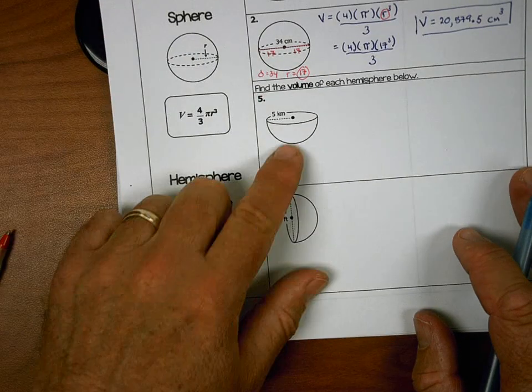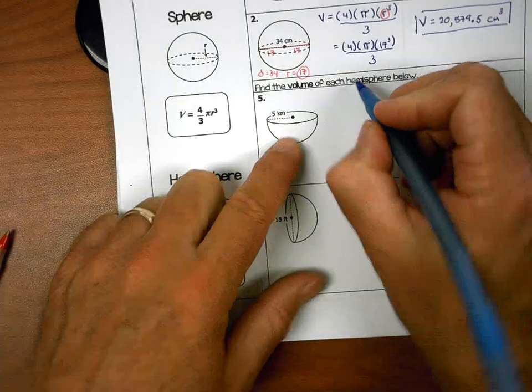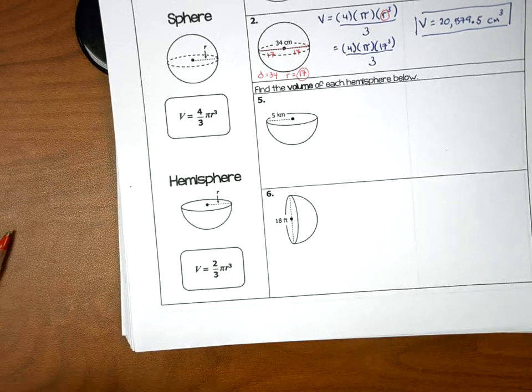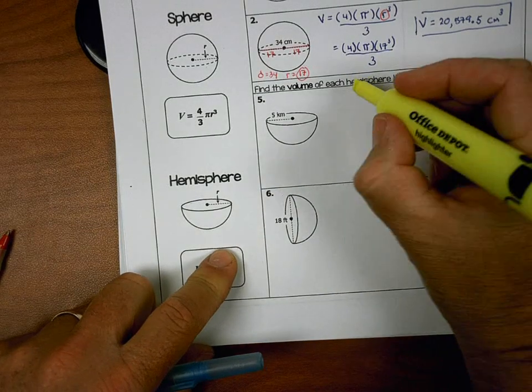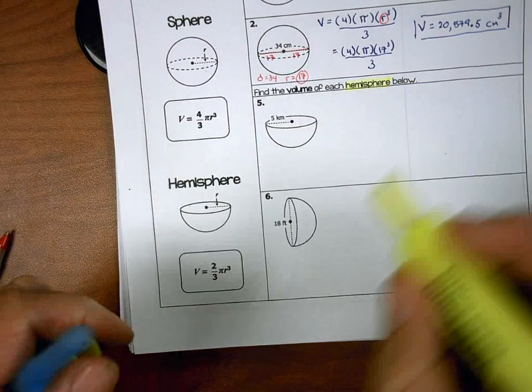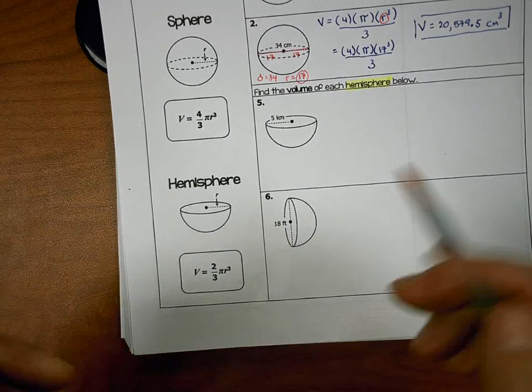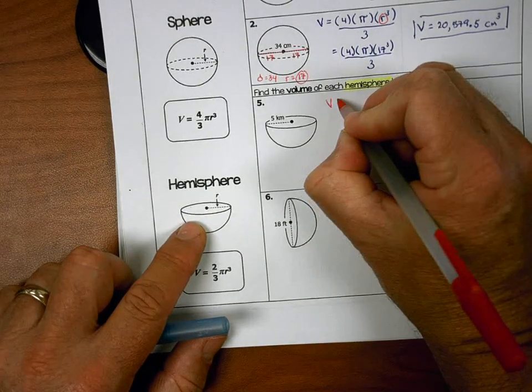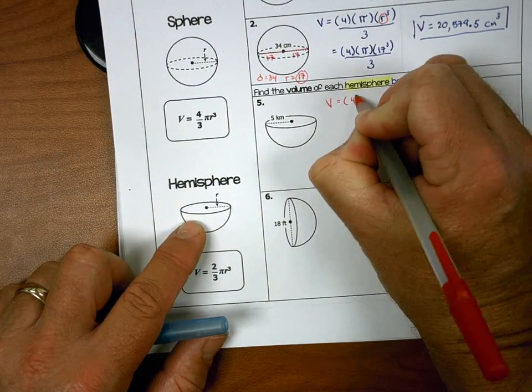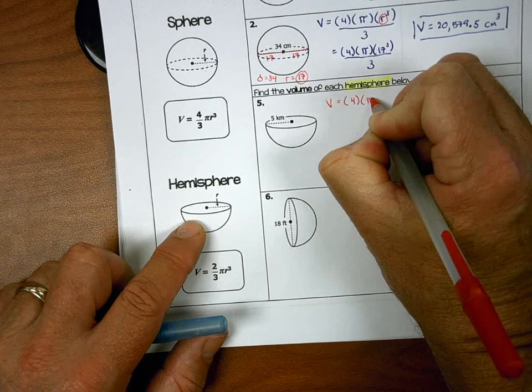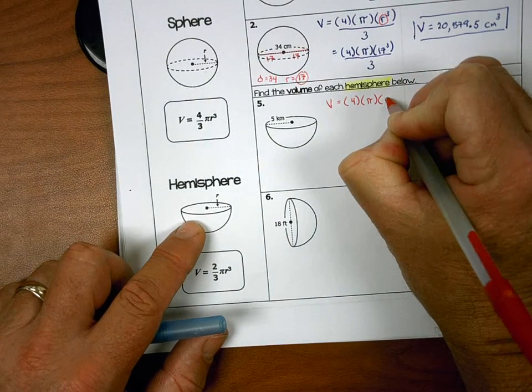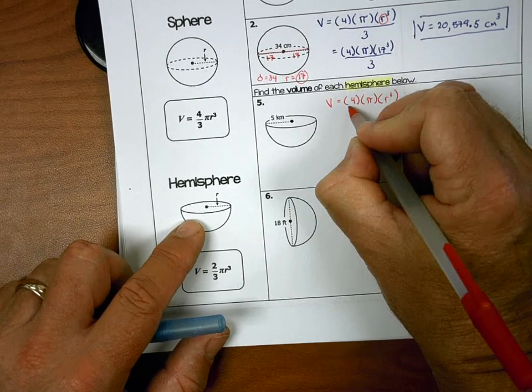Okay, so in number 5 and number 6, notice the instructions say, find the volume of each hemisphere below. Okay, so what is a hemisphere? Once again, a hemisphere is going to be half of a sphere. Okay, so here's what I have to think about. You've got to contemplate this. So the volume formula for a sphere is 4 times pi times the radius cubed divided by 3.